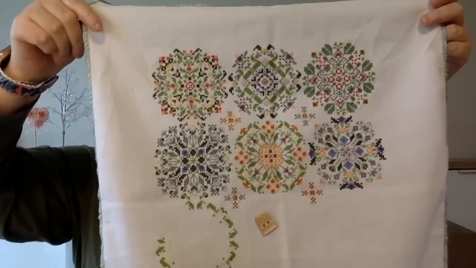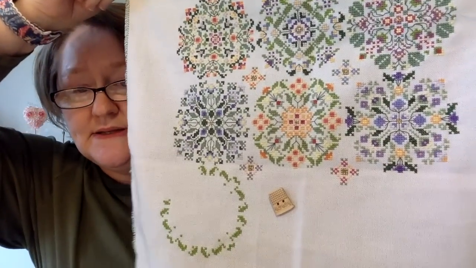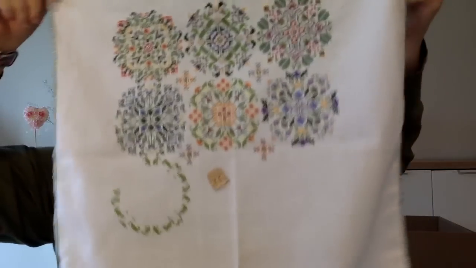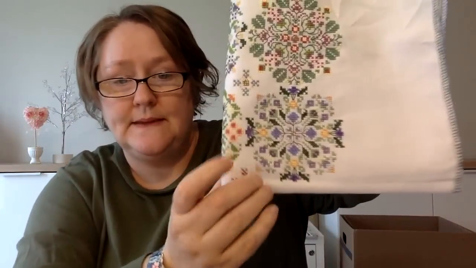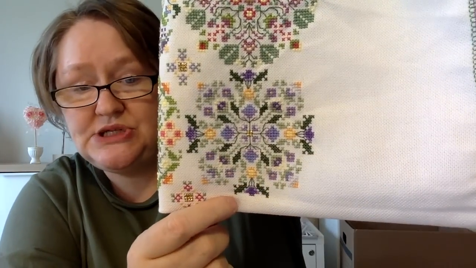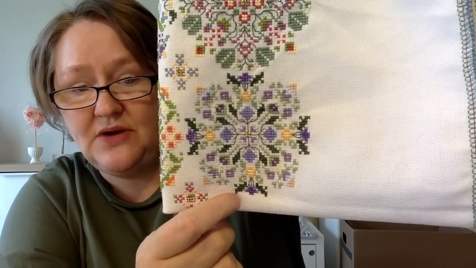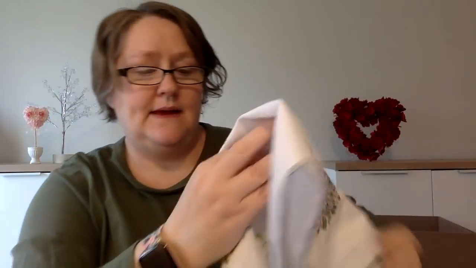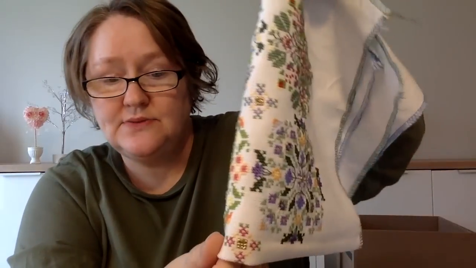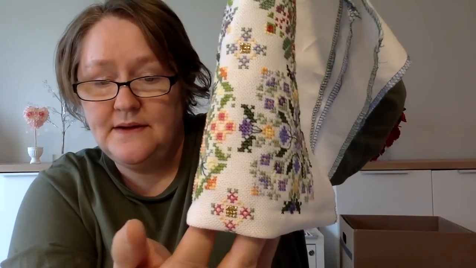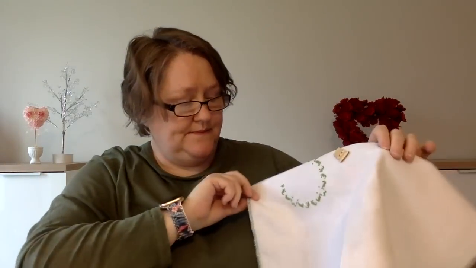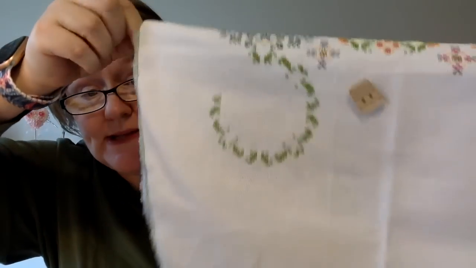We are using Sullivan's for this piece. So you can see here, this is the one I finished. Got the back stitching in and all that. And then we did this little one here. That didn't take very long, honestly. And then we started getting our base in for this one. So the base is almost in.